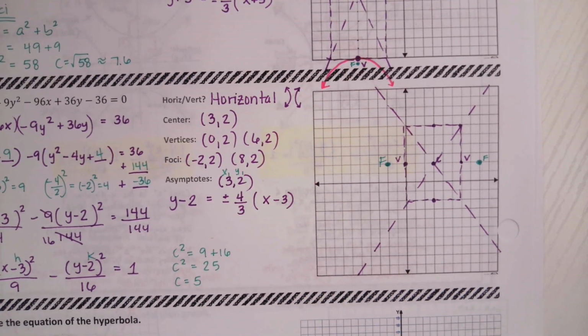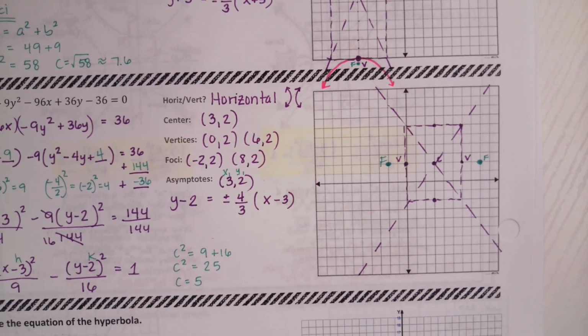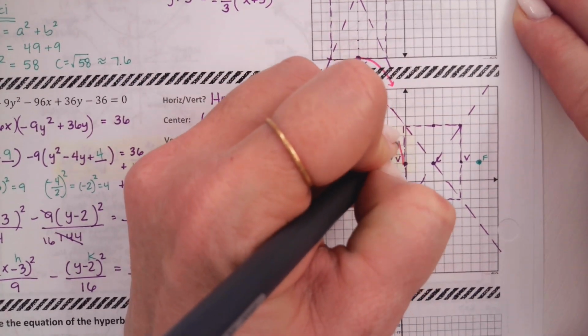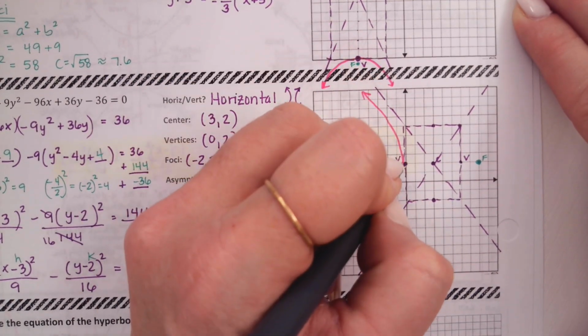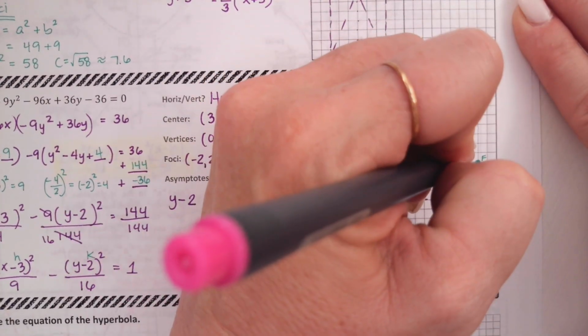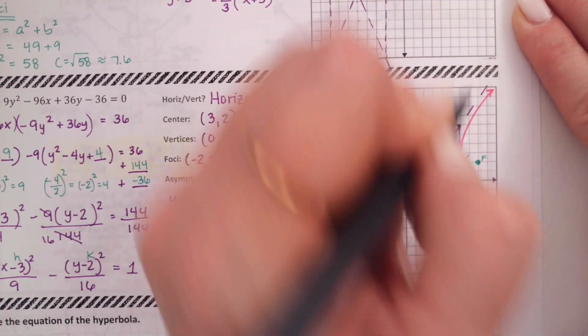And what's the last thing we want to do? Actually graph it. Yeah, we've done everything but actually graph the hyperbola. So since it's a horizontal facing one, it's going to start at that left vertex and curve around, following the asymptotes. And then the right one, same thing, curve around, following the asymptotes.